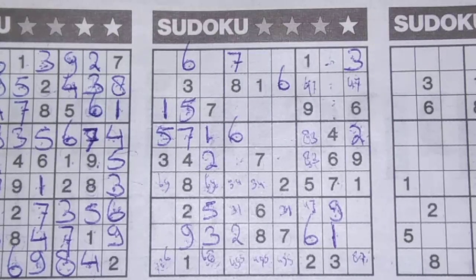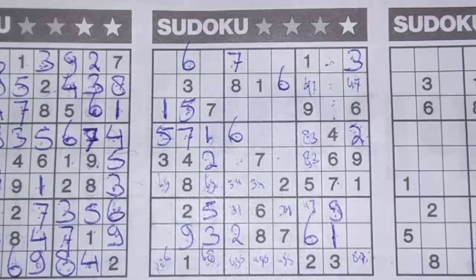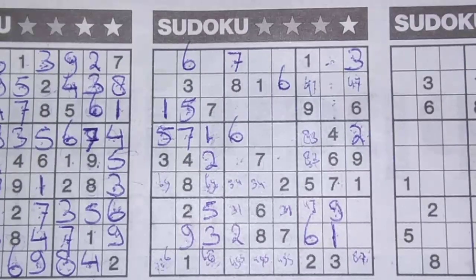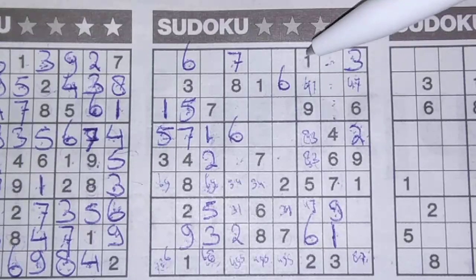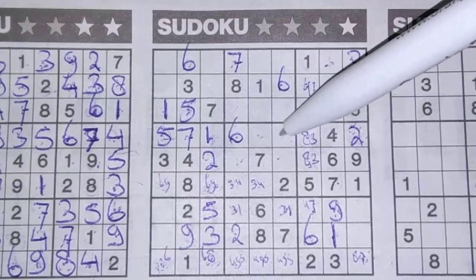Then how about 8, 3, and then 9? The 9 is here missing.